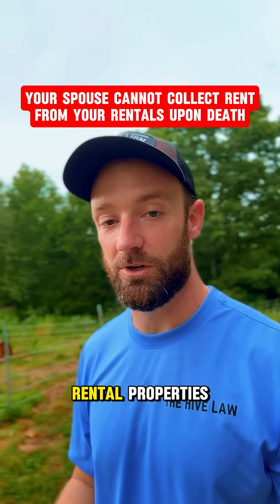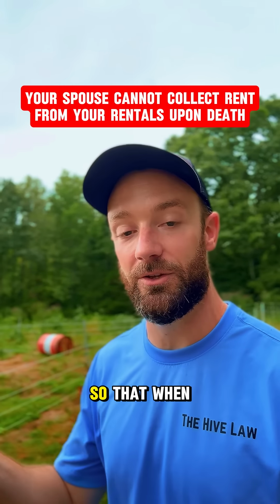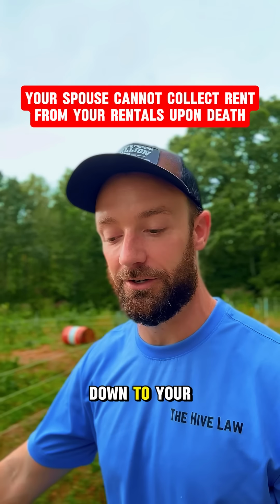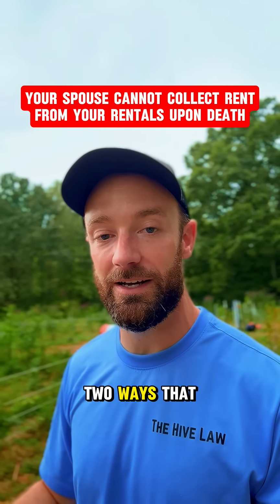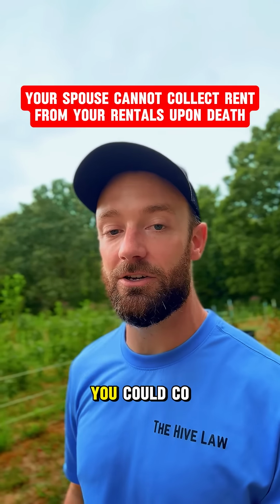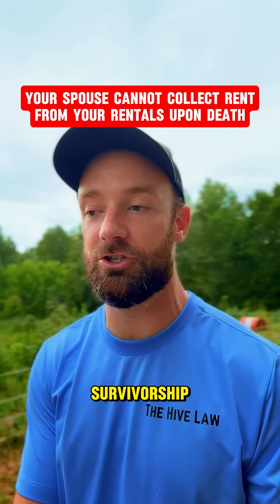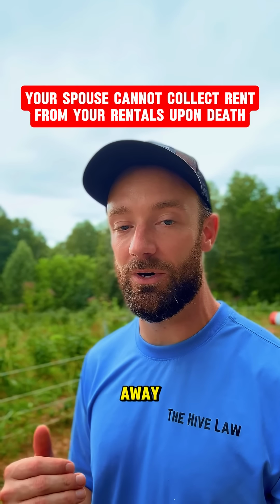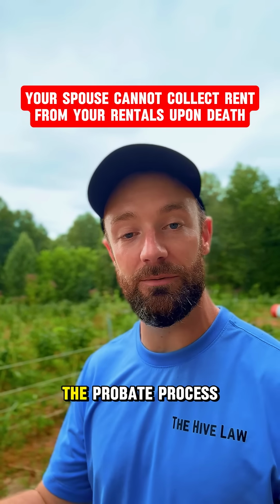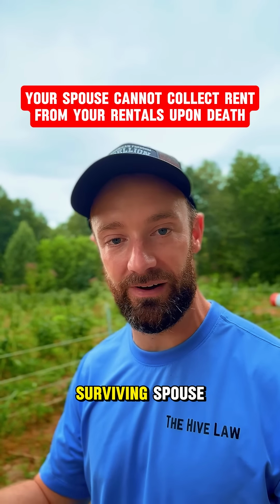And so if you want the rental properties to avoid the probate process so that when you pass away, they automatically go down to your surviving spouse, there's one of two ways you can do it. The first is you could co-own that property with your spouse as joint tenants with rights of survivorship. When that happens and you pass away, your half of the property will avoid the probate process and go directly down to your surviving spouse.